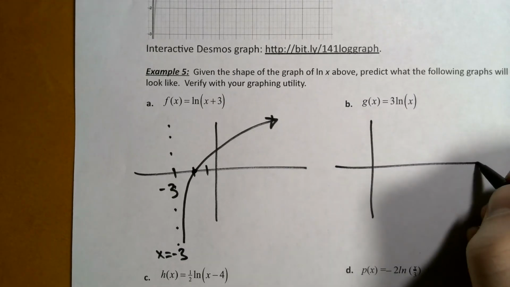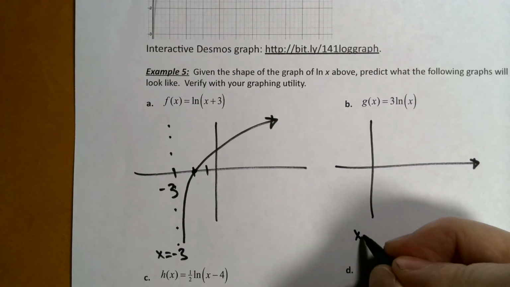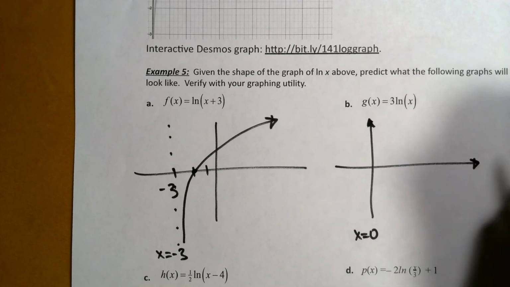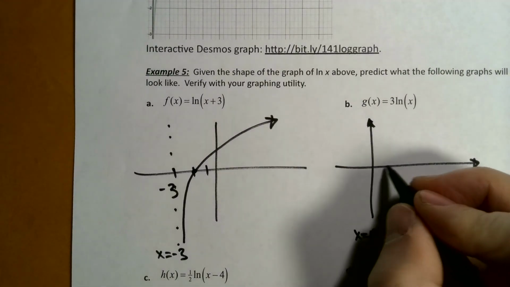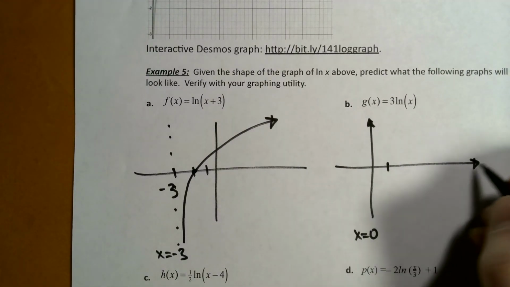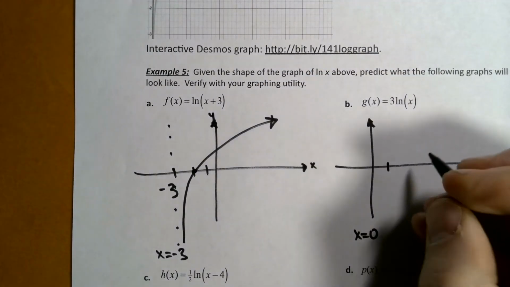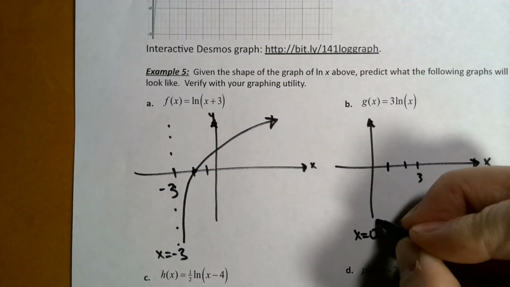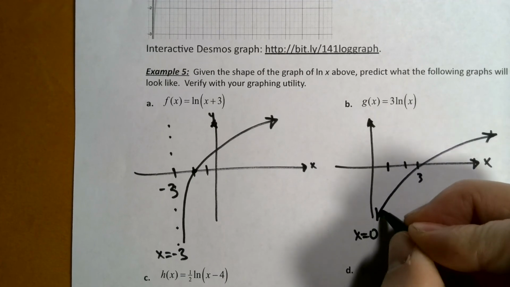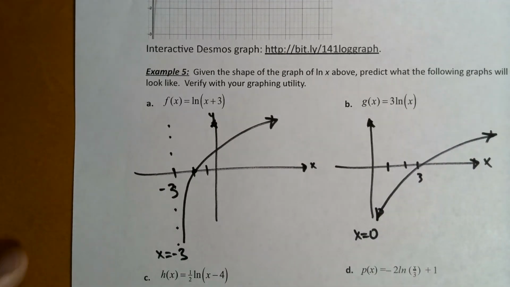Note that we have the same vertical asymptote of x equals 0 as the most basic graph, but then instead of crossing the x-axis at 1, we're now crossing it at 3. So, yeah, you get the idea, right?